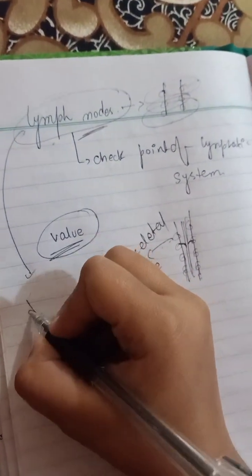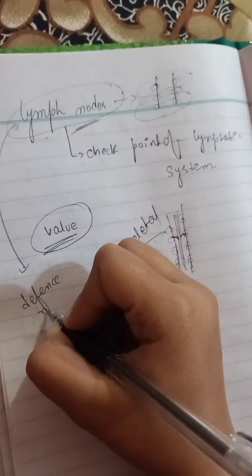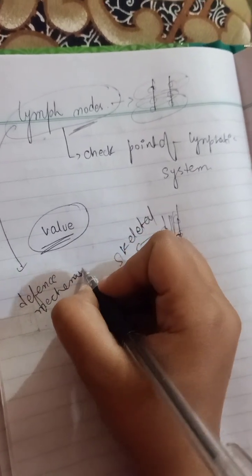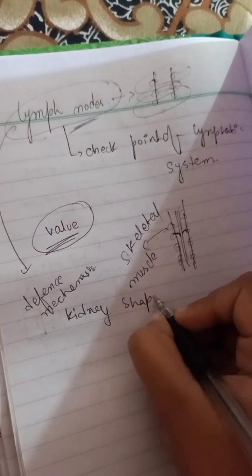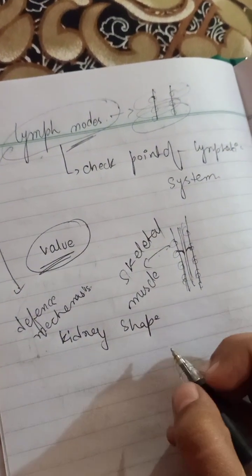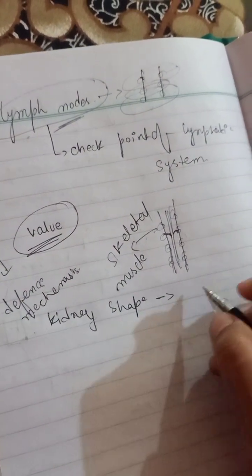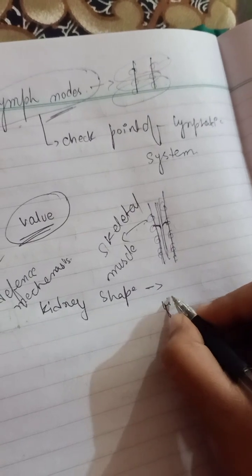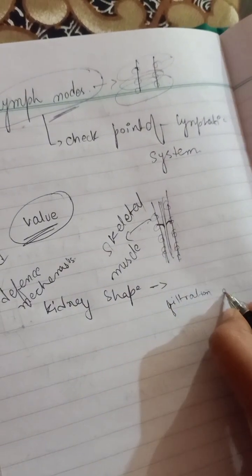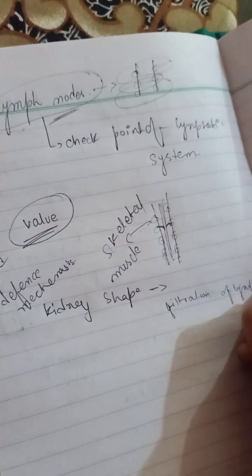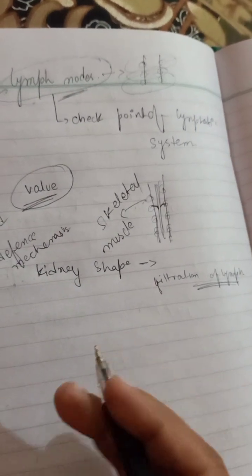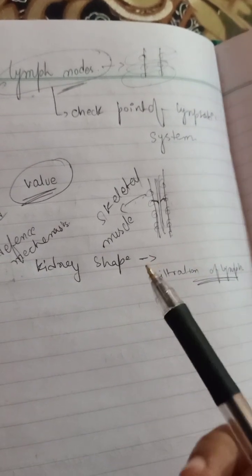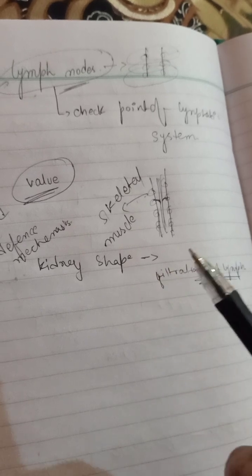Lymph nodes work in the defense mechanism. Lymph nodes are kidney-shaped structures, and they work for the filtration of lymph. I will tell you how the filtration occurs. If we talk about the lymphatic vessel, it is very smooth, and lymph nodes are bulgy structures.